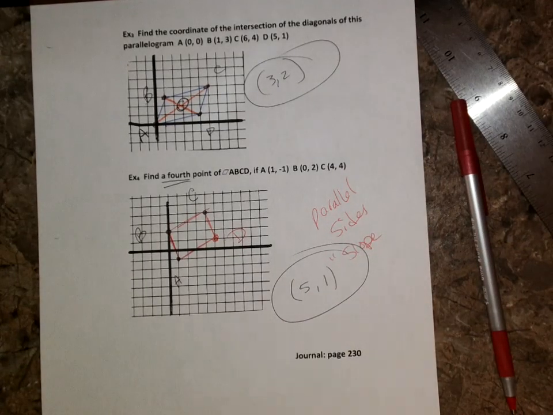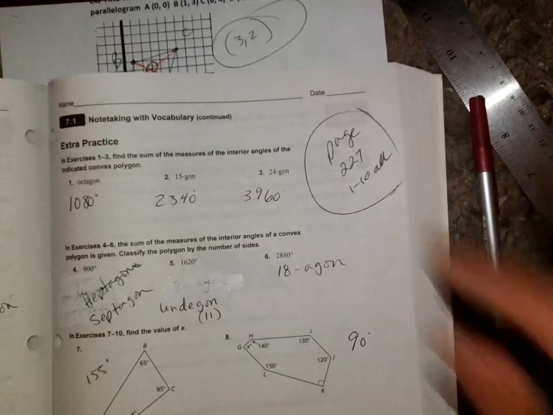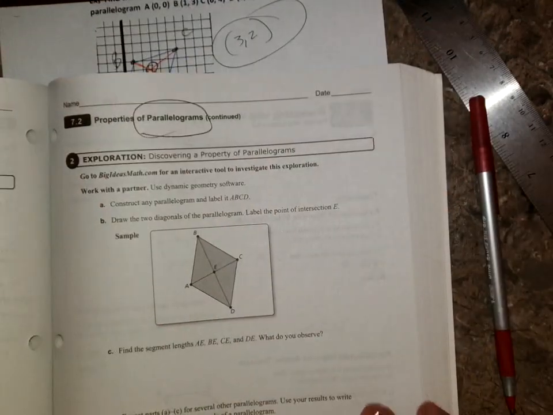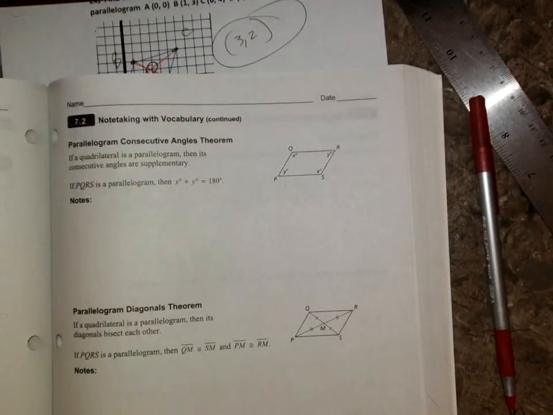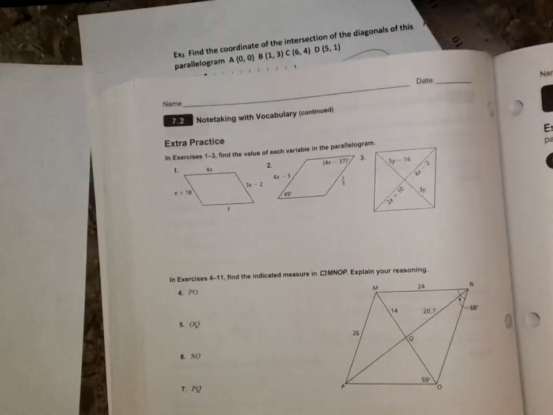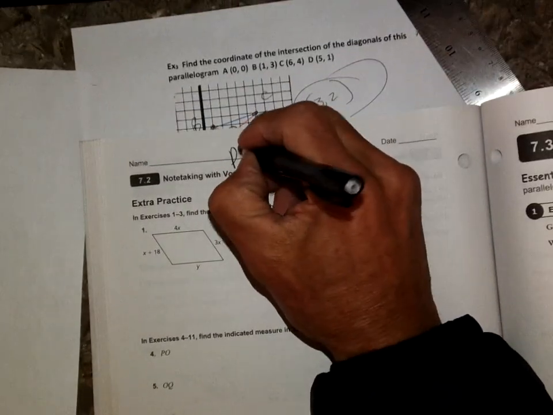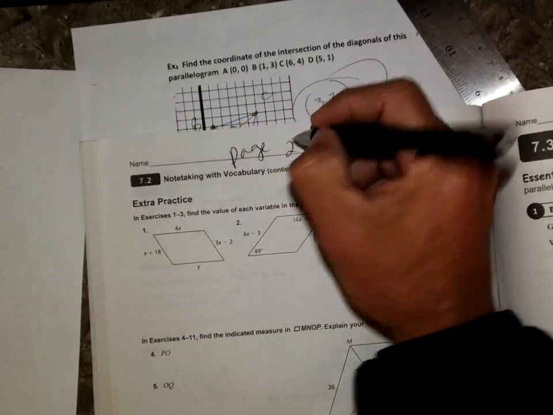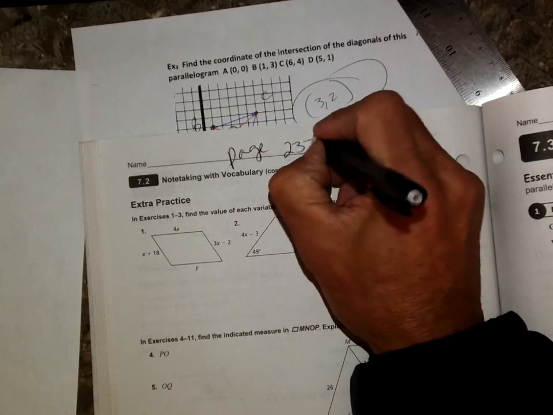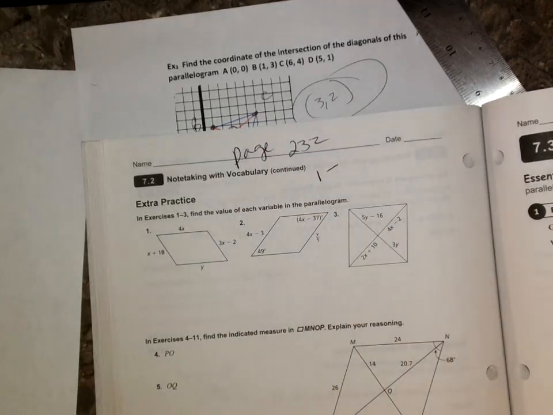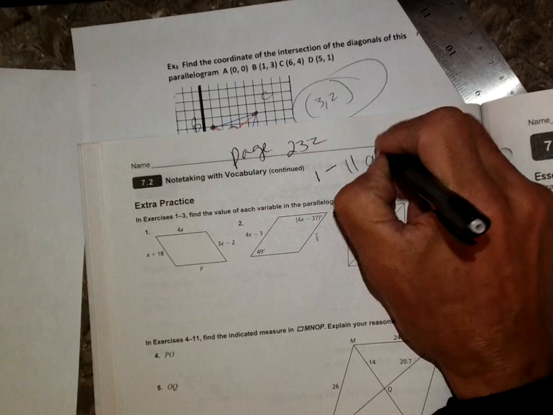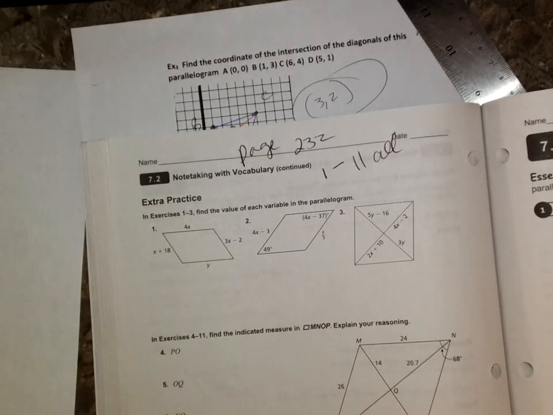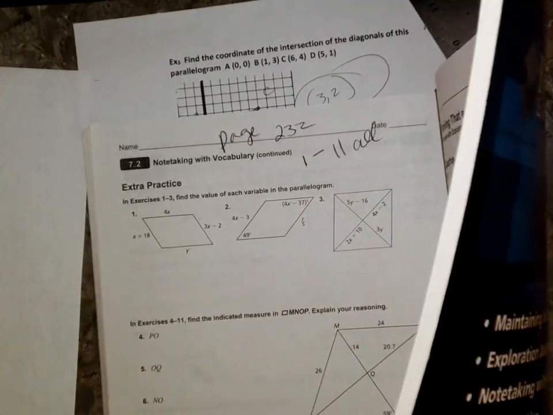Homework. Okay, homework. And again, show all your work. I expect you to show all your work. So today, you guys are going to go to page 232. We're going to do 1 through 11, all. Okay, have fun with that. Good luck. Make sure you show your work, please.